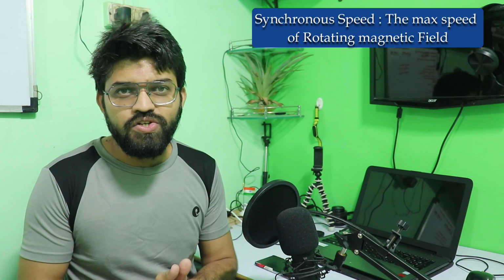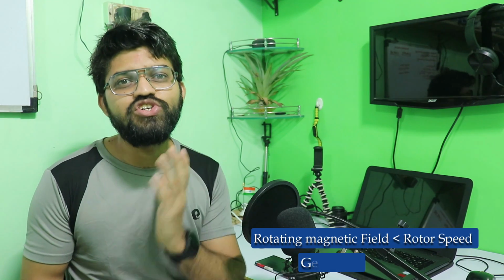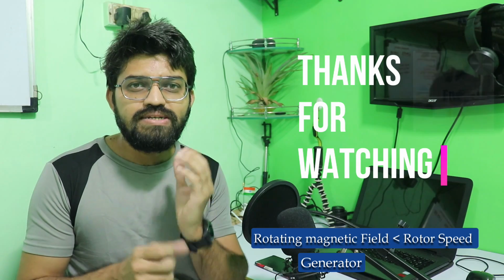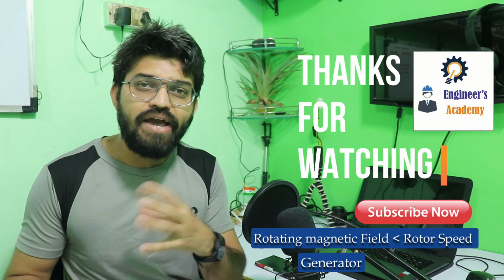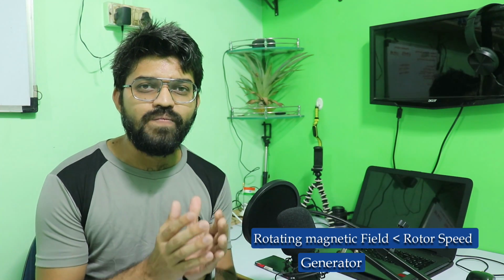This is how a three-phase induction motor converts electrical energy into rotating mechanical energy. And vice versa, if the rotating magnetic field's speed becomes less and the rotor speed becomes more, the motor becomes a generator. In this case the motor starts generating electrical energy, the mechanical energy gets converted into electrical energy. This is the difference between the induction motor and the induction generator.